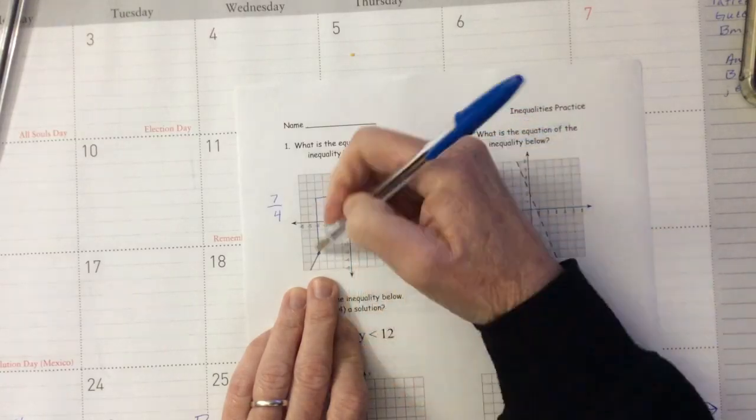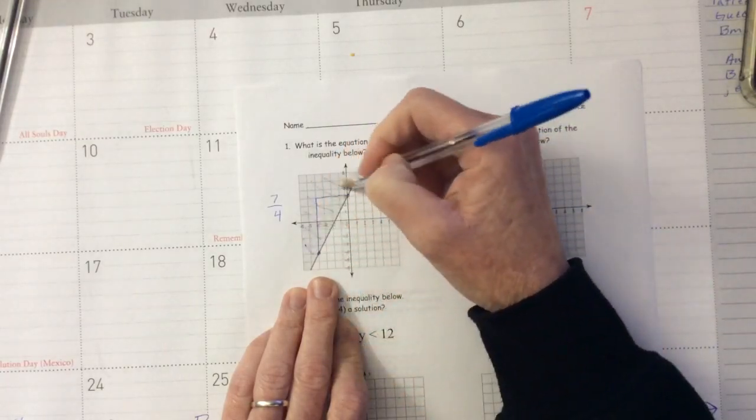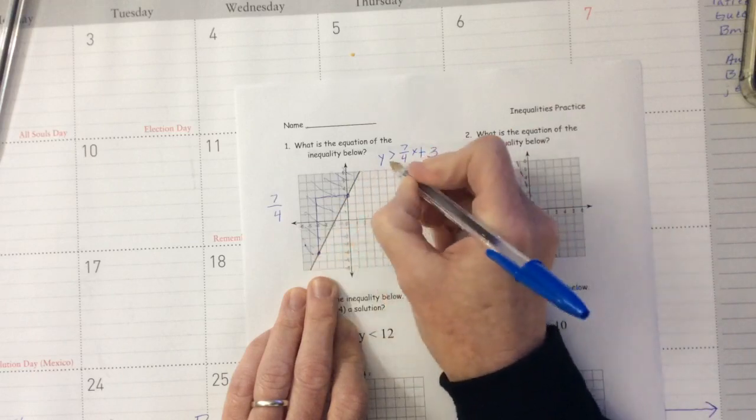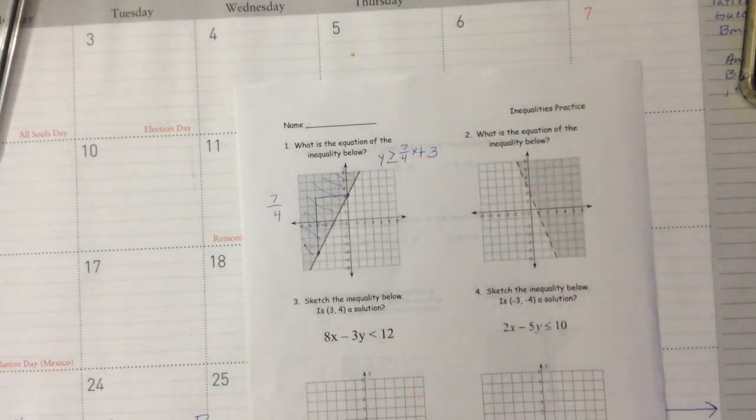And my sign, since it's shaded above the line, it's going to be greater than, and this line is solid, or equal to. And let's check it and see if that looks correct.